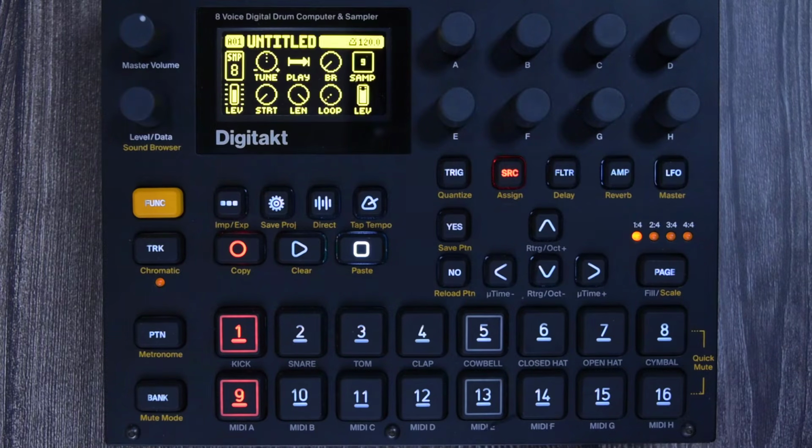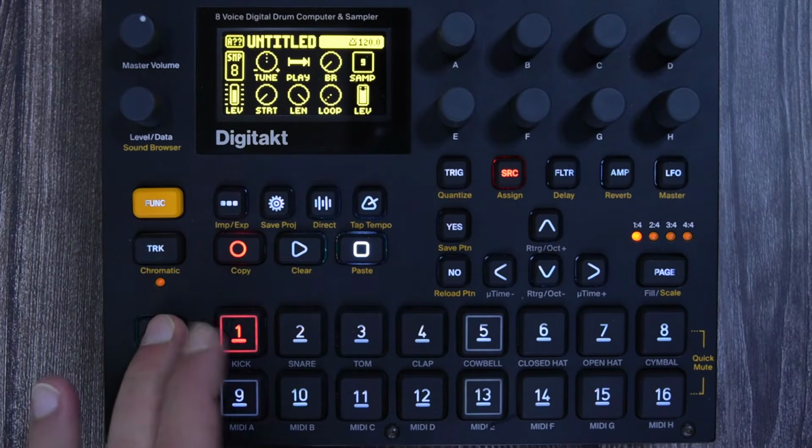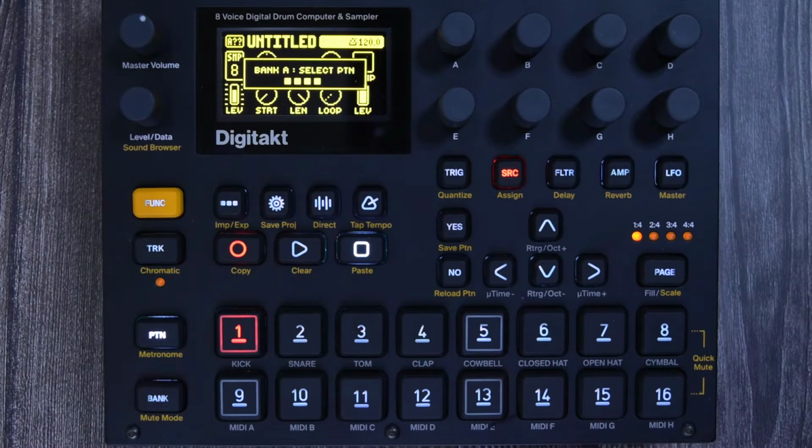And always remember to save your projects, because when you turn it off and you turn it back on, most of the changes are not going to be there. Depends on which changes. Right now, we have this pattern, and it's the bank number 1, and then it's the pattern number 1. But it says untitled. And maybe what I want to do, I want to save the pattern instead of a project. Now, you need to know that when you save a project, you are saving the pattern as well. But still, if you want to save the pattern and not the project, you can do it.